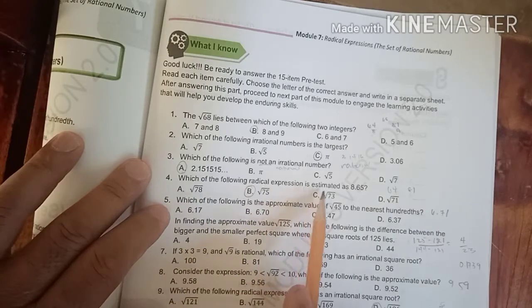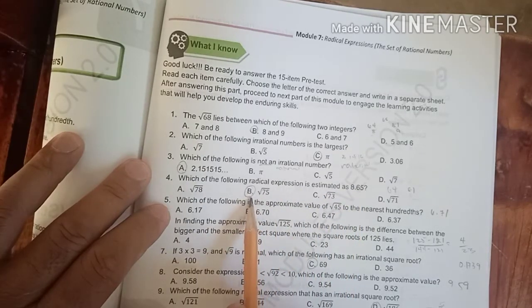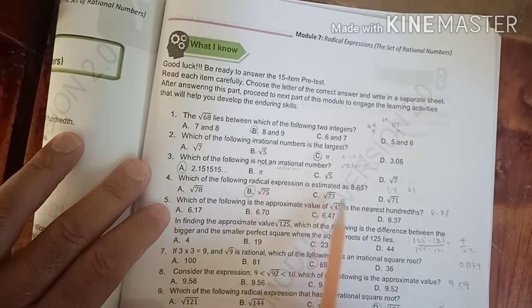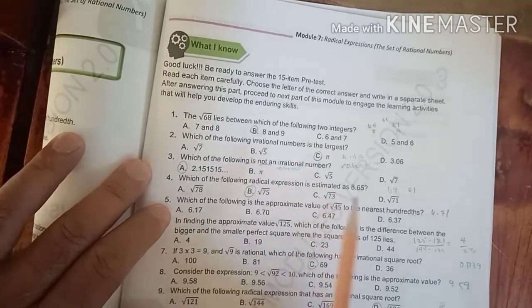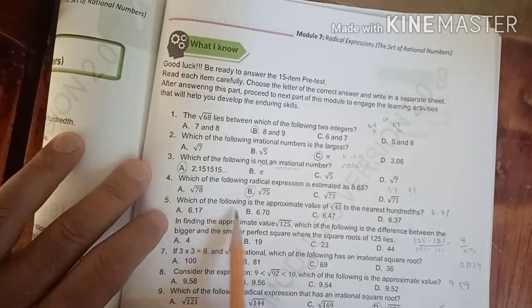Number 4. Which of the following radical expressions is estimated as 8 and 65 hundredths? The answer is letter B, because 8 and 65 hundredths squared is approximately equal to 75.